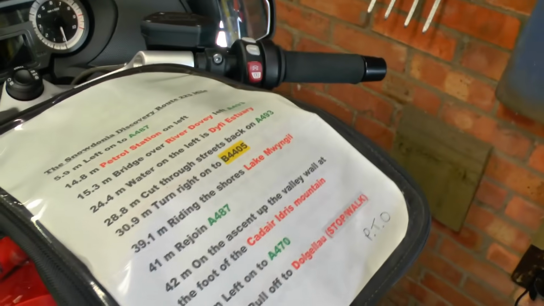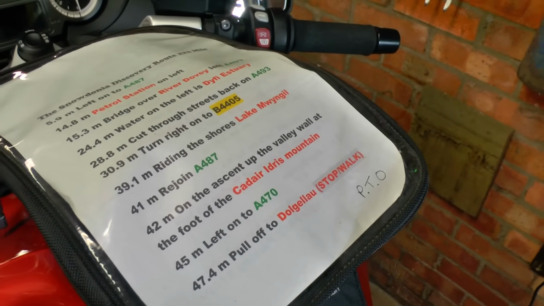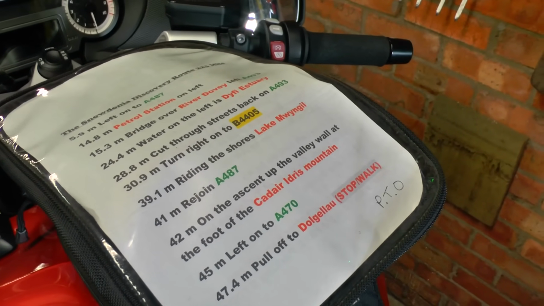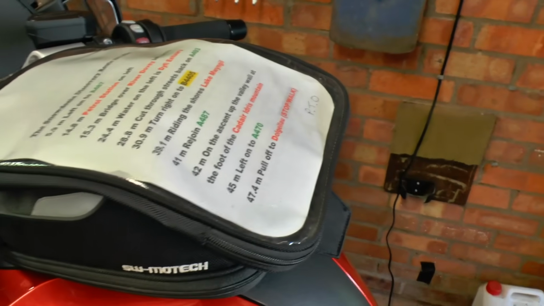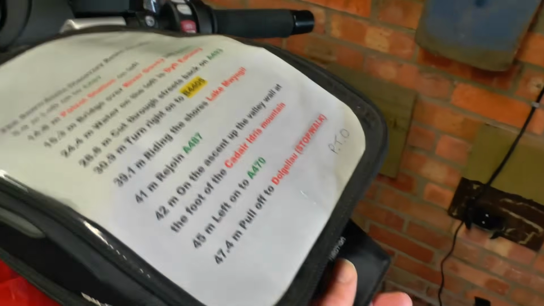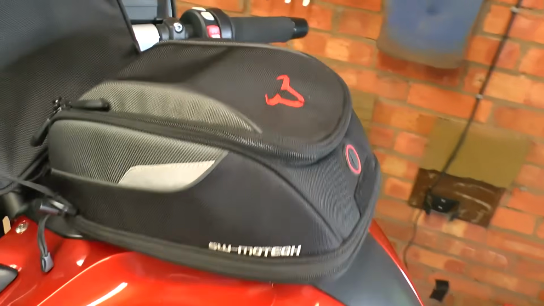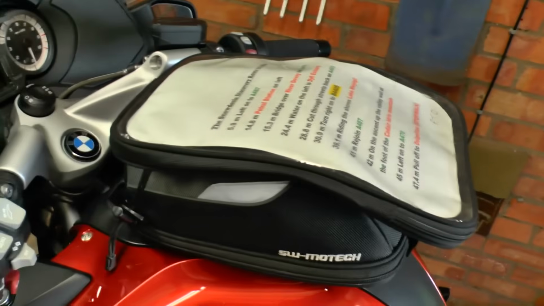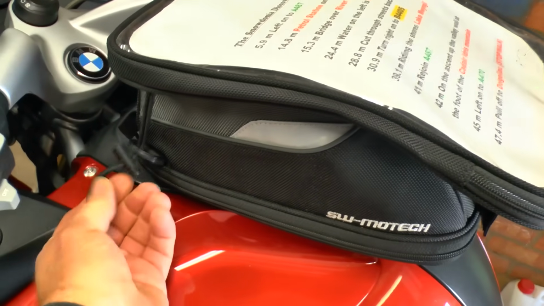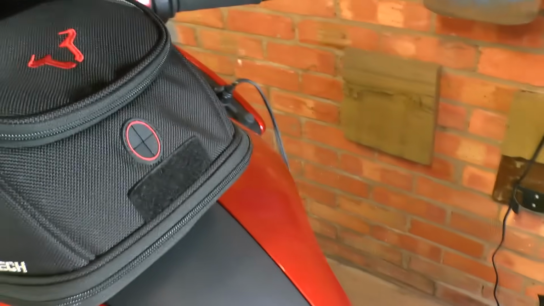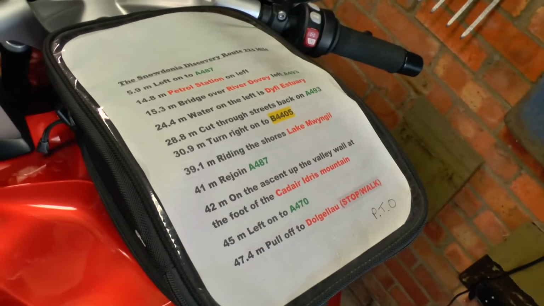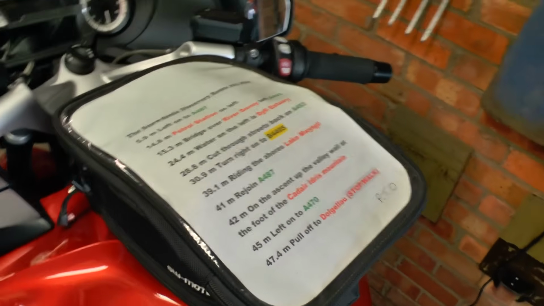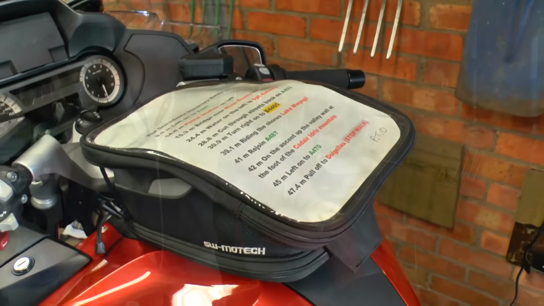So this is one of my prompt sheets that I'm talking about, and I'm going to show you how I put these together a bit later on in this episode. First I'm going to show you the different sources that I use to actually plan my routes. It's just a map holder, actually, on my SW-Motech tank bag. It just toggles, 2 toggles at the front, and then Velcro at the front onto that little pad there. Boom. And I sit and read off the information as I'm going along. So let's get to it and see how I put the routes together.